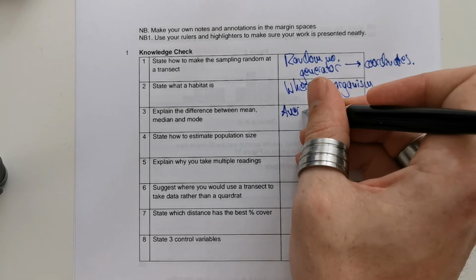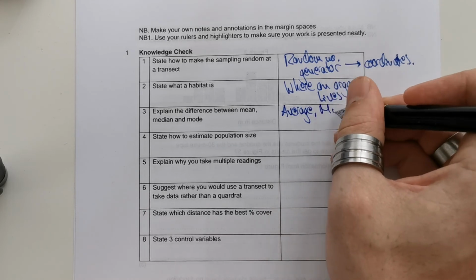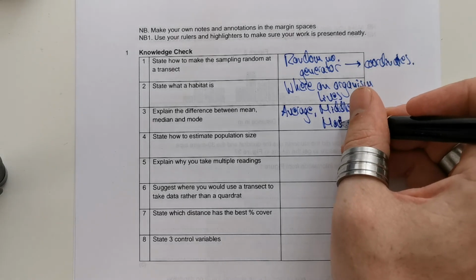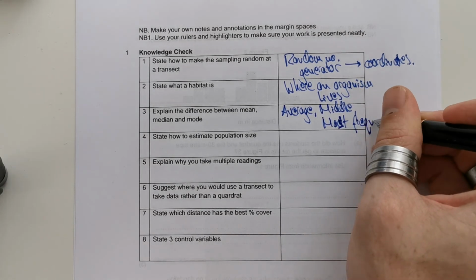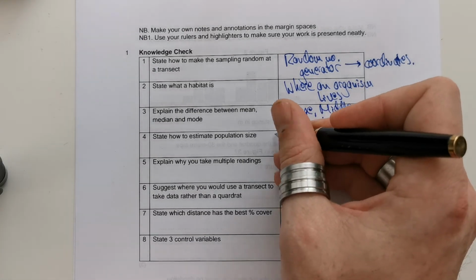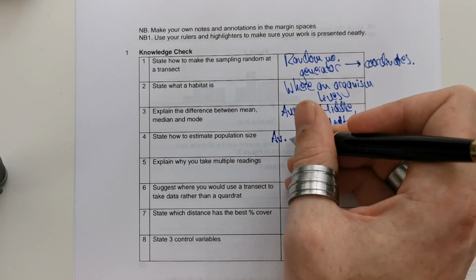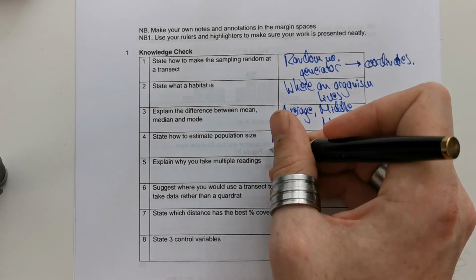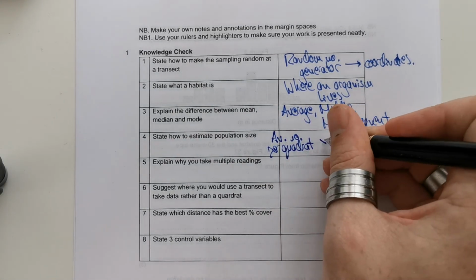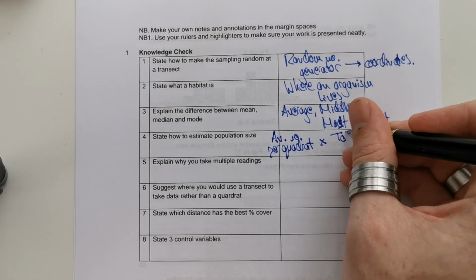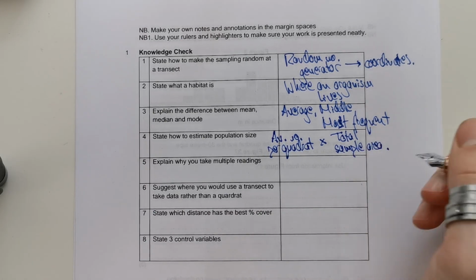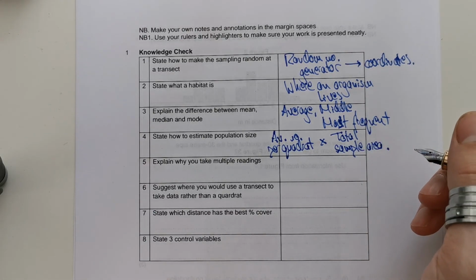The difference between mean, median, and mode. Mean is your average. Median is the middle number in a lined up data set. The mode is the most frequent number that occurs. So how to estimate population size? So remember, average number per quadrat times the total sample area.